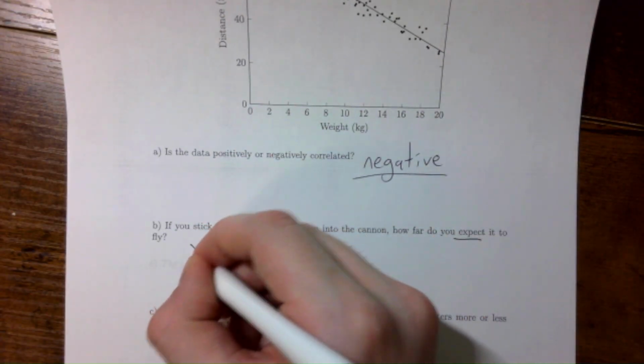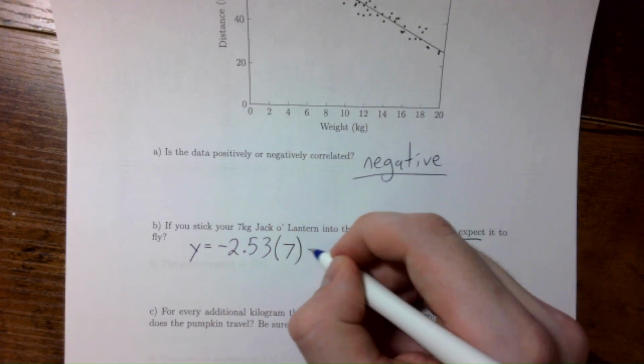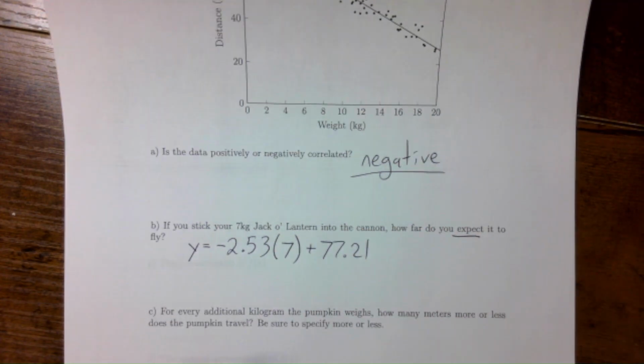So I'm going to plug in into minus 2.53x, in this case that's 7, plus the 77.21. So I'm going to take that and plug that into my calculator, and I'm going to be able to see what I get. Oops, I had something in my calculator still there, so let's fix that. Okay, minus 2.53 times 7 plus 77.21, and that is equal to 59.5.